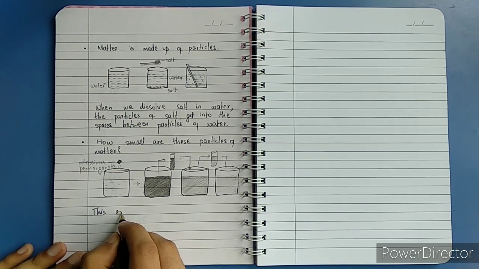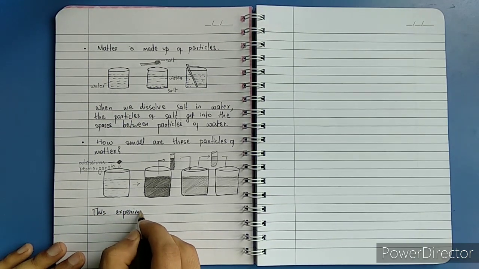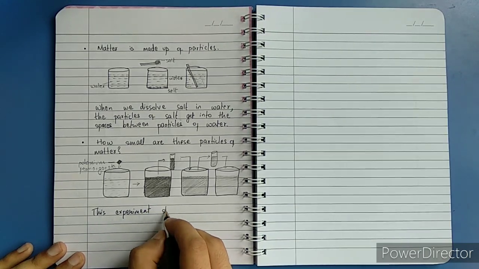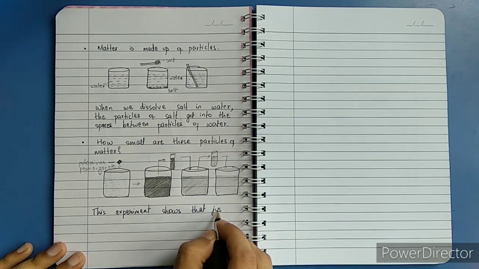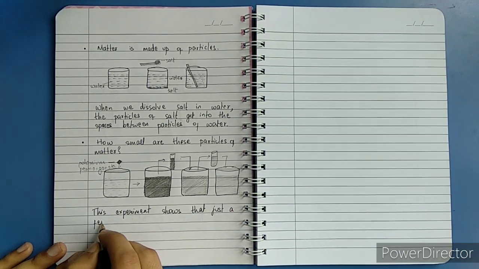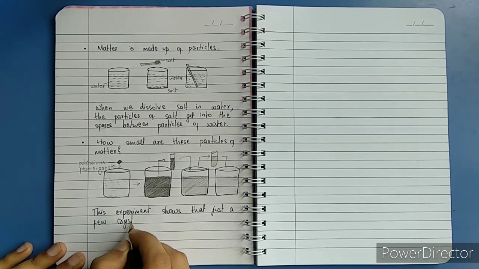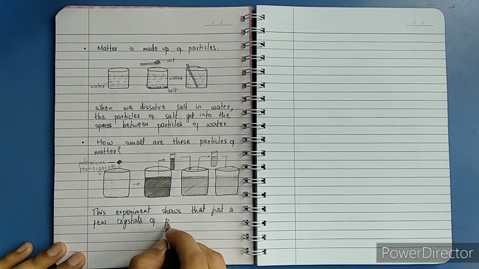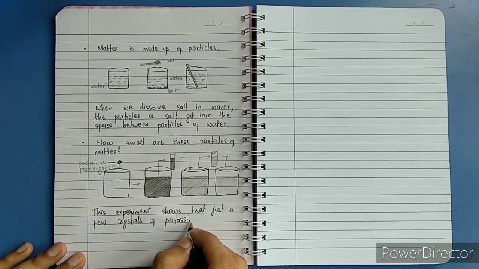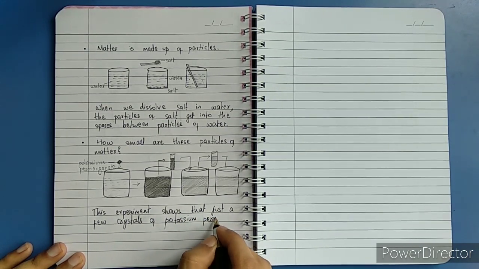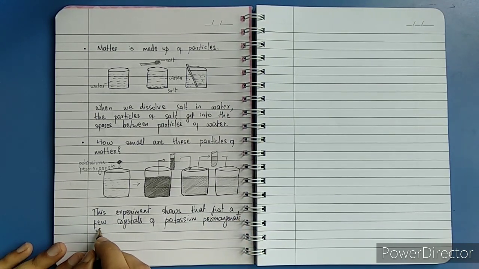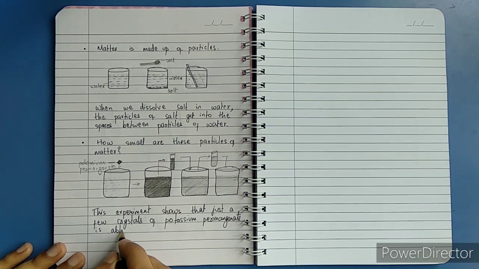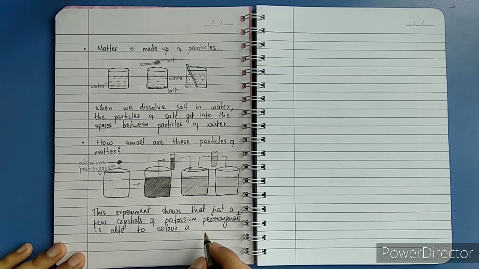So this experiment shows that just a few crystals of potassium permanganate are able to color a large volume of water.